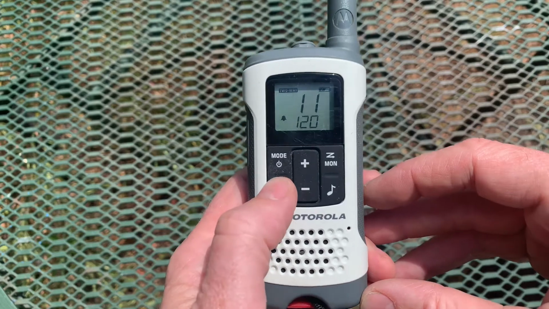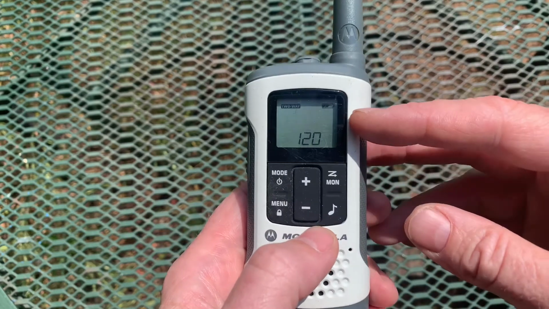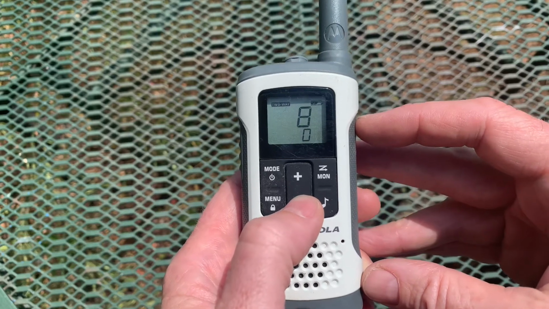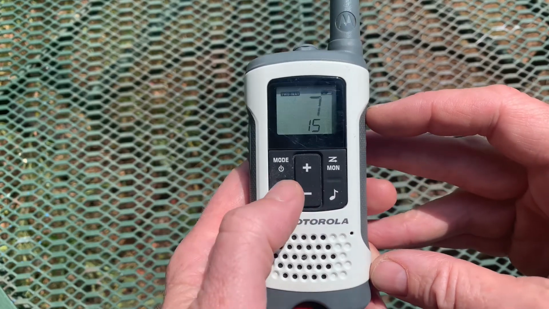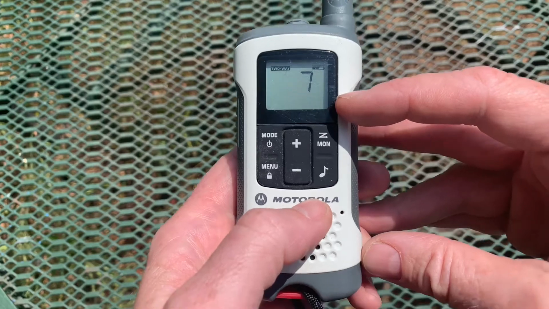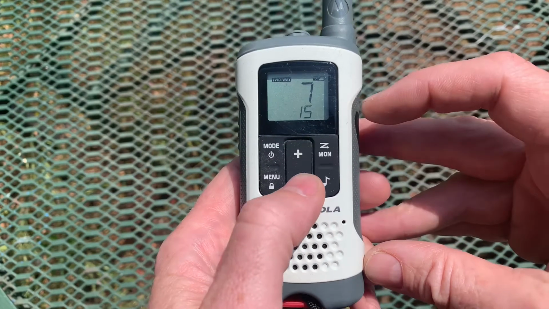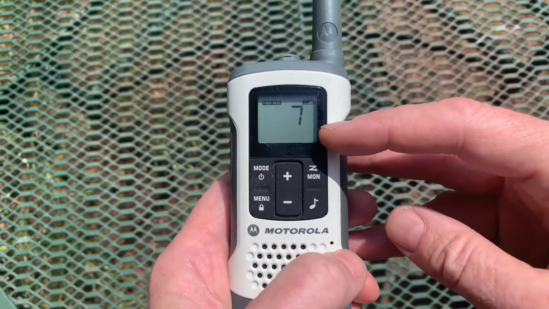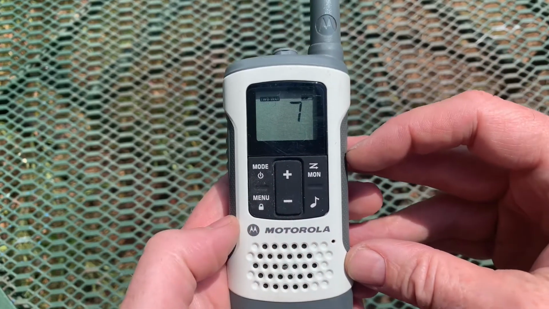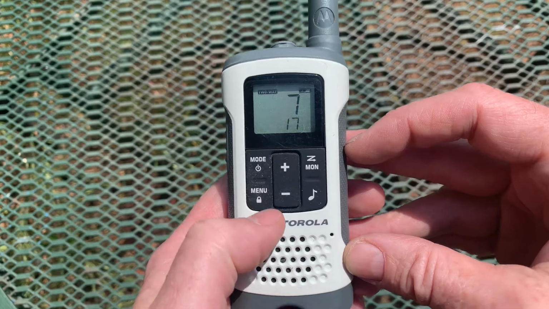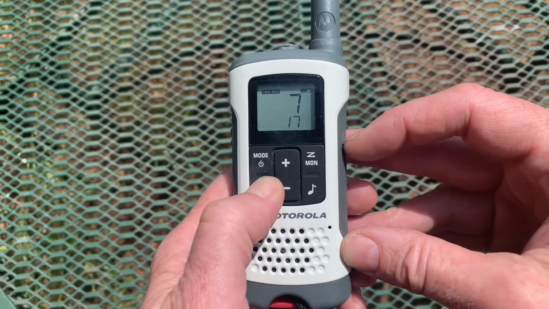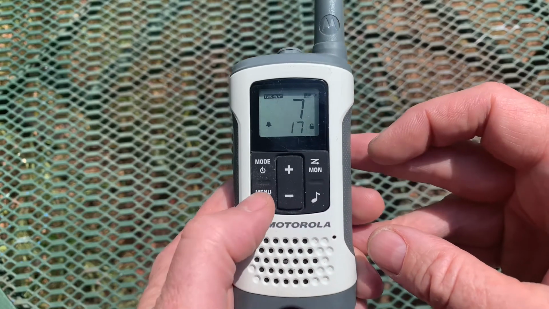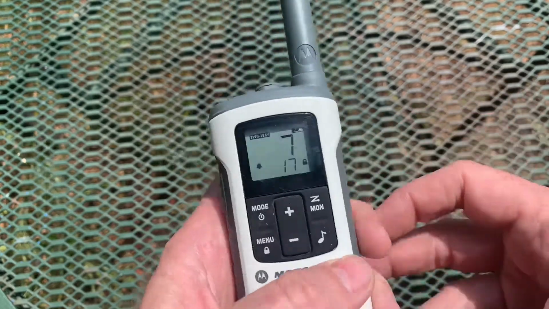So in the menu, you just hit menu and you'll see the top one is the main channel. So if I wanted to change to channel 7, I could go 10, 9, 8, 7. And then if I hit menu again, then I'm at the sub code. So if I wanted to be 7, 15, or 14, or 13, you have to set the sub code the exact same on all the walkie-talkies so that you can hear each other. And then if you hold the menu button down again, that'll put you back in lock mode, disabling the buttons, and then you're good to go.